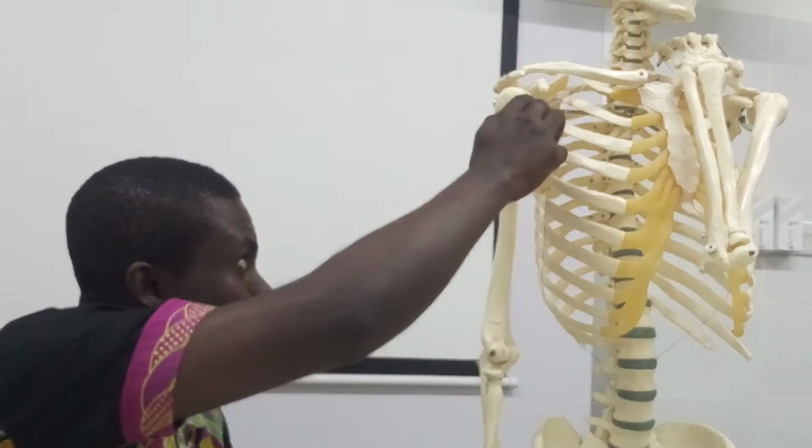For rib 2, although it has 2 articular facets on the head, it has a roughened area on the superior aspect for the serratus anterior. So the serratus anterior tuberosity is present on rib number 2. Although it also provides an insertion point for serratus posterior, usually we don't talk about it because that one is not really prominent.